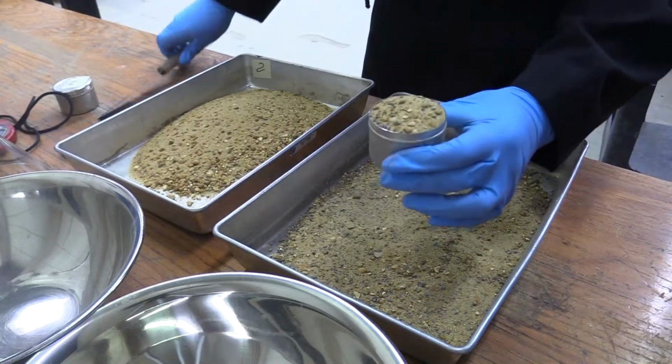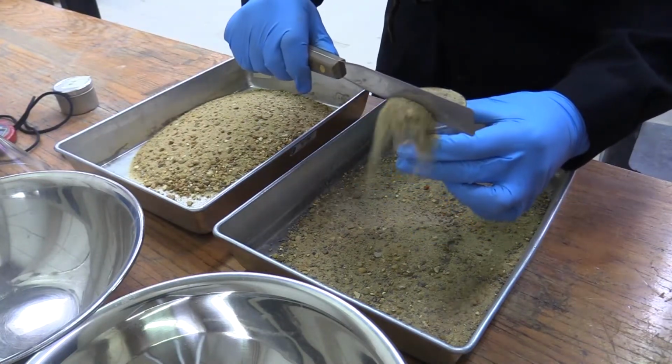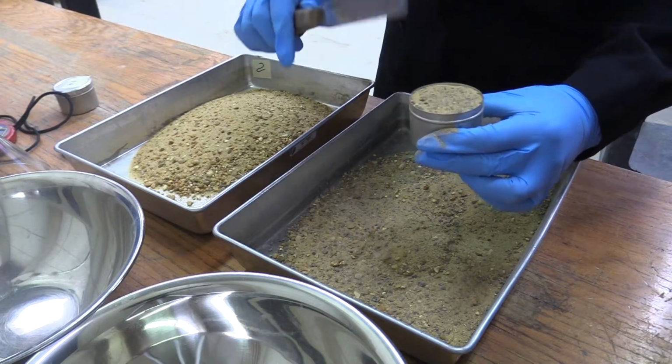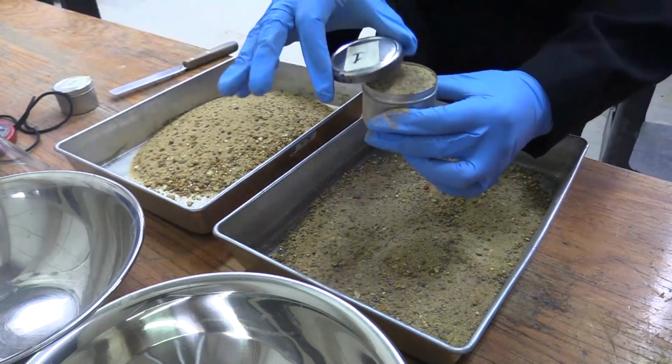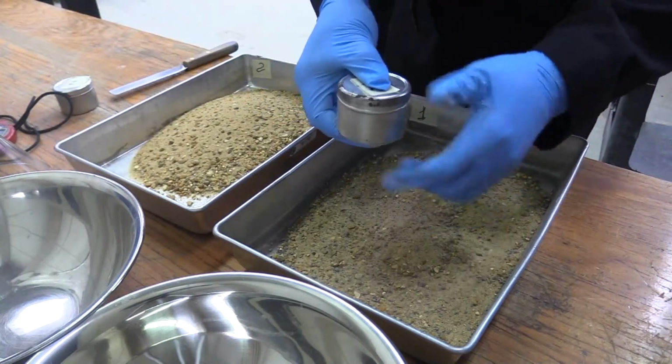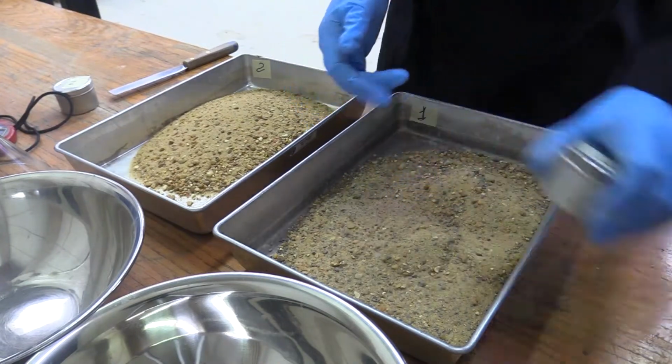You're going to take your spatula and strike off the top. Put the lid back on. We're going to repeat that for the next sample.